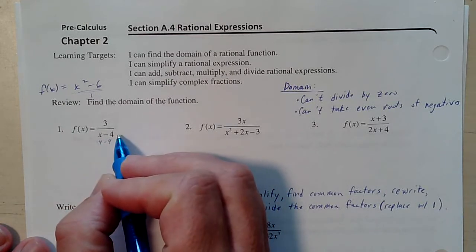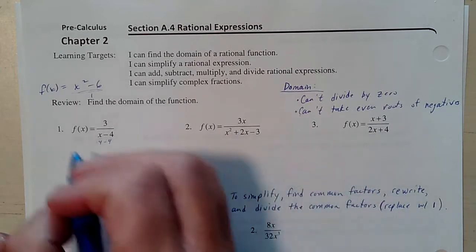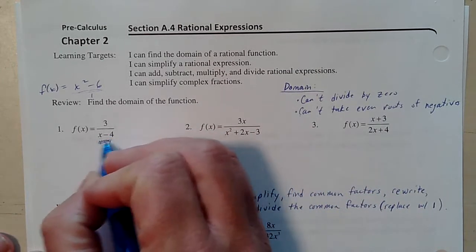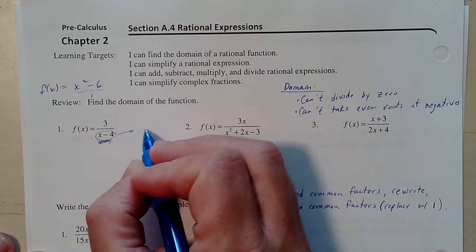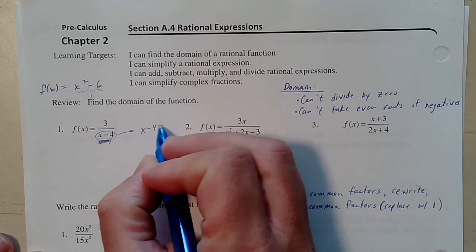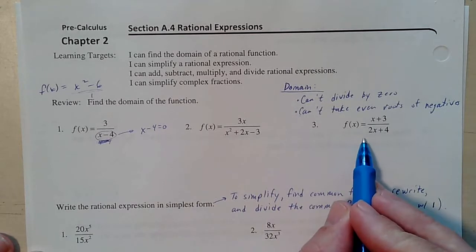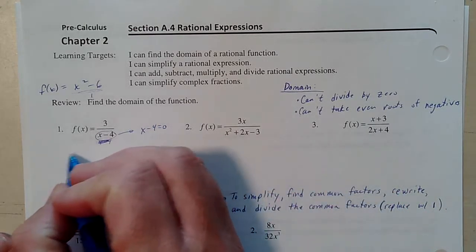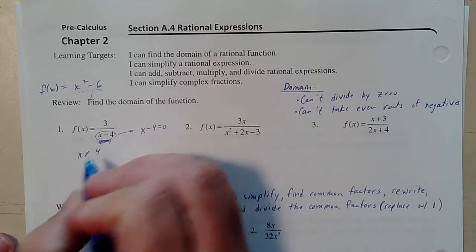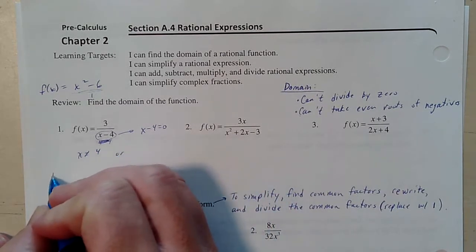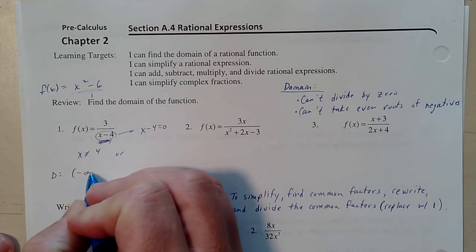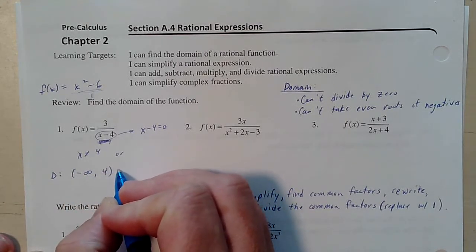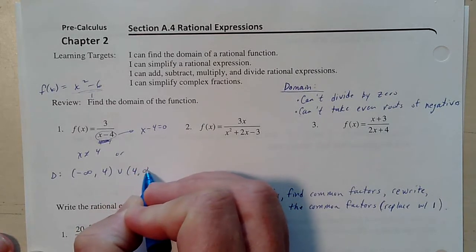Everything else is fine. Okay, so this one is, the process is take the denominator, set it equal to 0 and solve it, right? So for more complicated things, that's what we'll need to do. All right, add the 4, we get x cannot equal 4. Or, in interval notation, we do it this way. Negative infinity up to 4, not including 4 with parentheses, and the union of 4 to infinity. Okay?